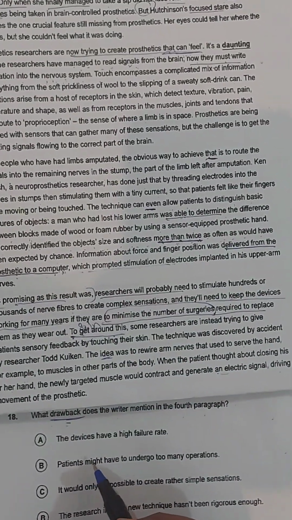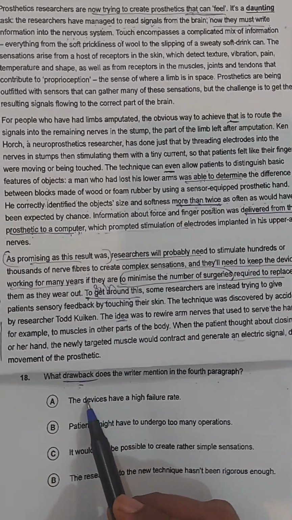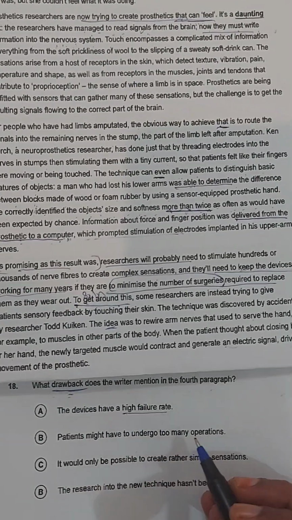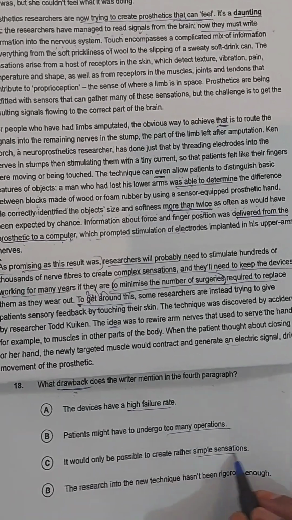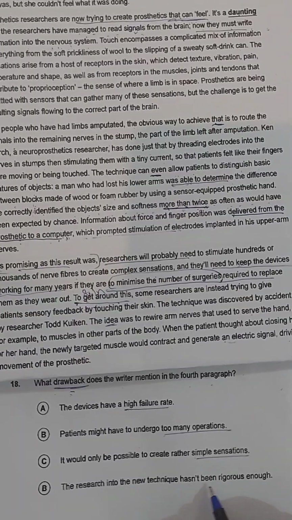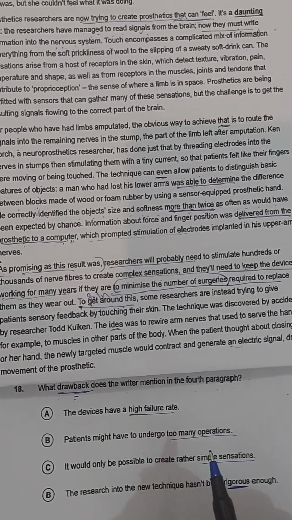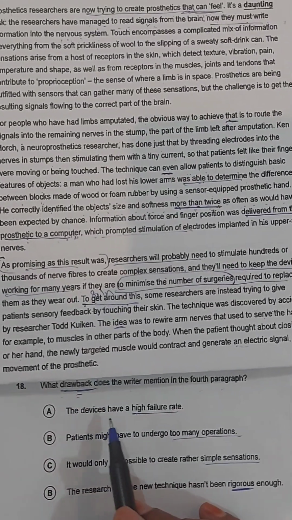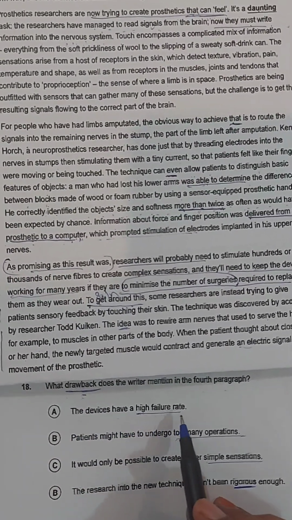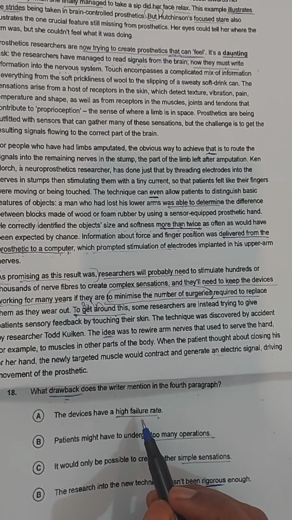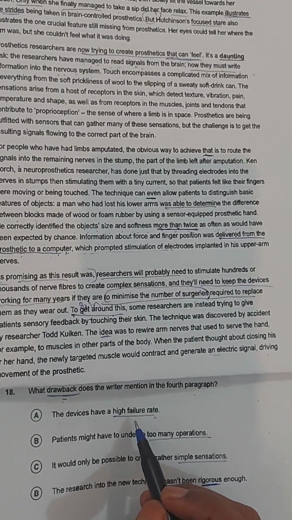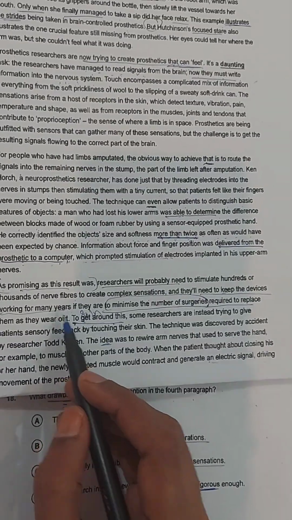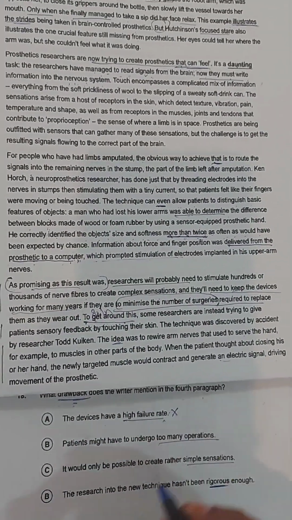Now we will scan and eliminate the options. We are mainly focusing on drawback. Here I can see: high failure rate, too many operations, simple sensations, hasn't been rigorous enough. These are the key ideas I'm concentrating on. Option A, the devices have a high failure rate. The paragraph talks about a need for long-term functionality, working for many years, but not about devices failing often. So we eliminate this option.